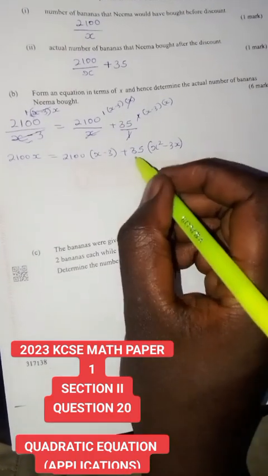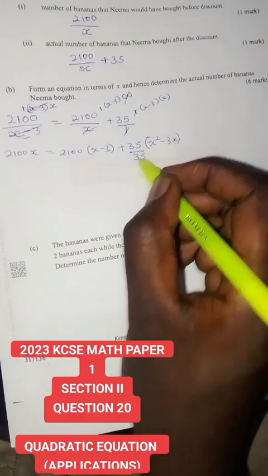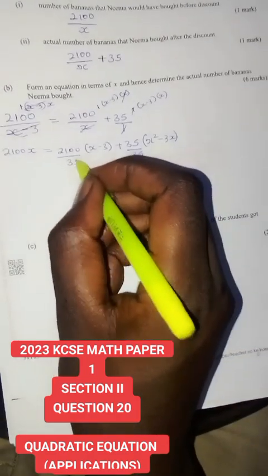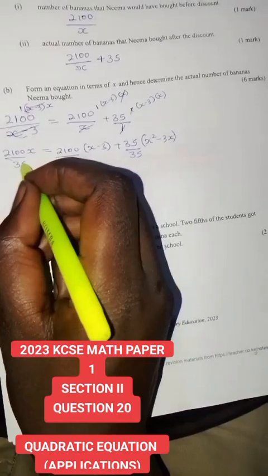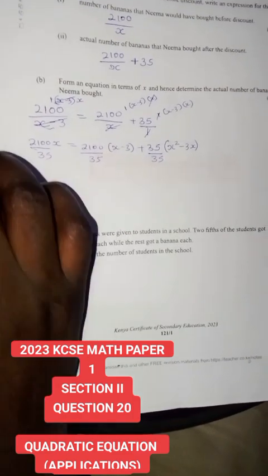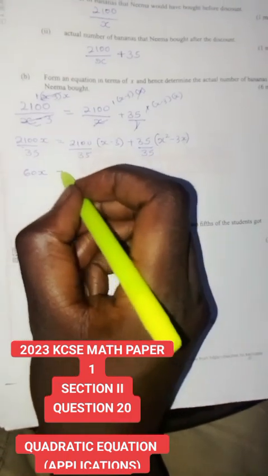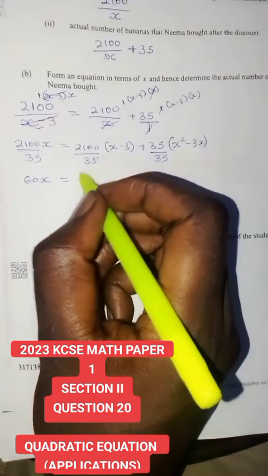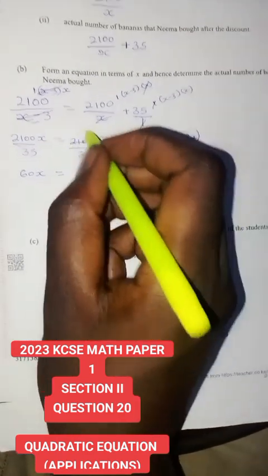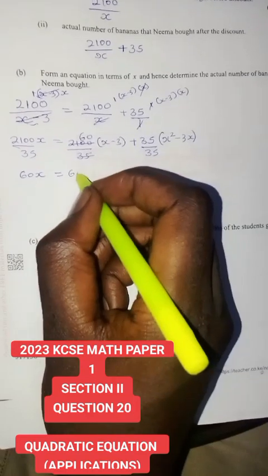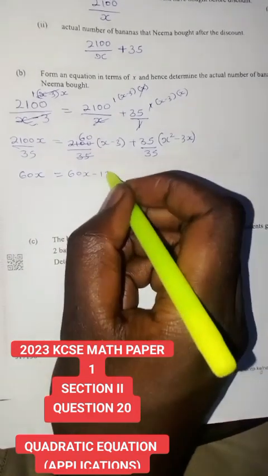So just to make the equation smaller, I'll divide both sides by 35. So 2,100 divided by 35 will give me 60. So in this case I have 60x is equal to, if I open the bracket here, it is 60, so it becomes 60x minus 180.